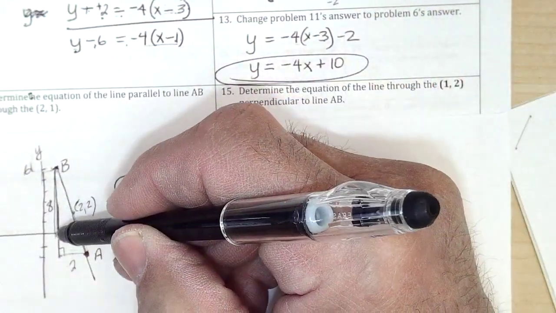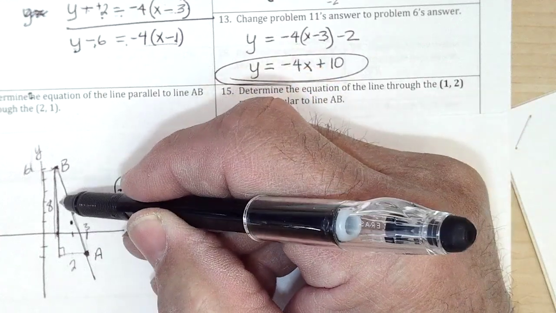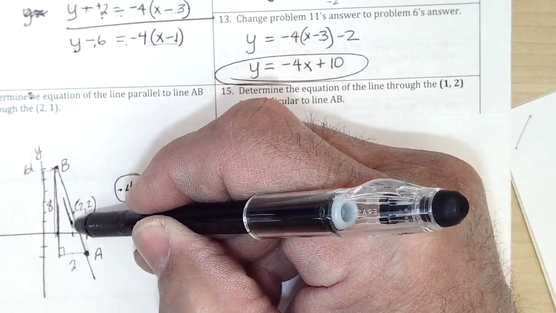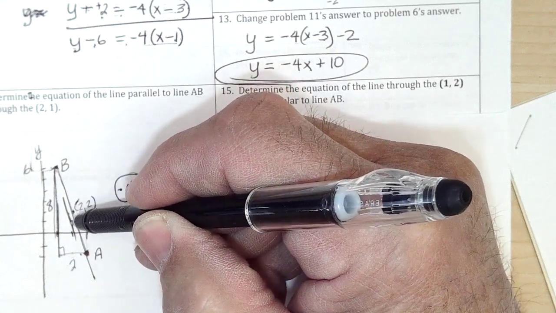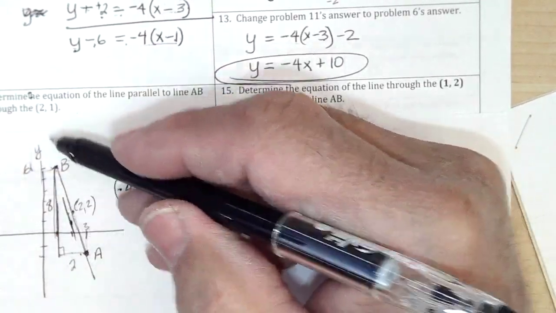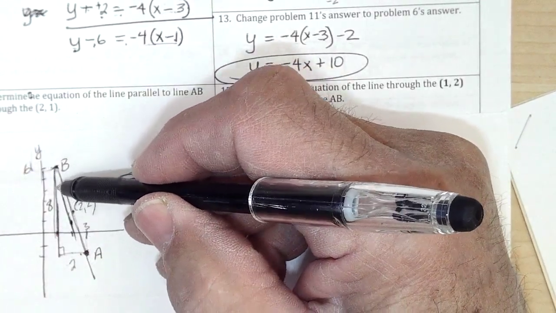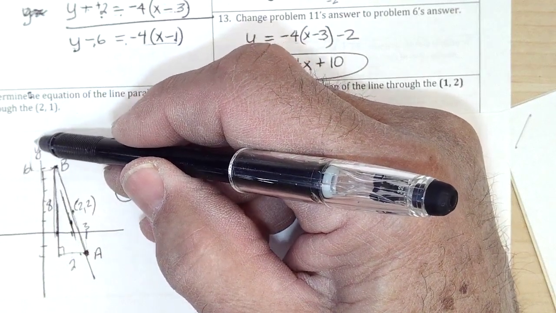And if it's supposed to go through (2, 1), it's almost the same line, just slightly adjusted. Before it went through (2, 2), now it's going through (2, 1), so it's moved down 1, you might say. That would change the y-intercept from 10 to 9 probably.